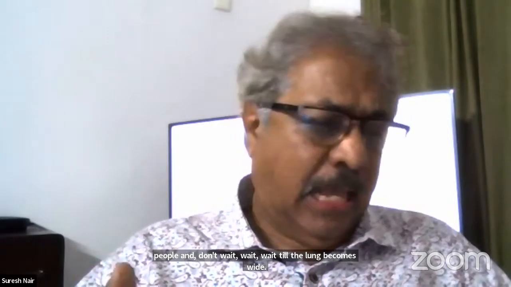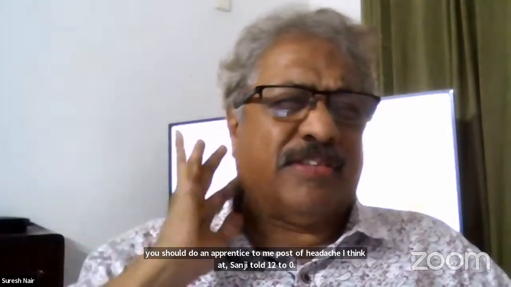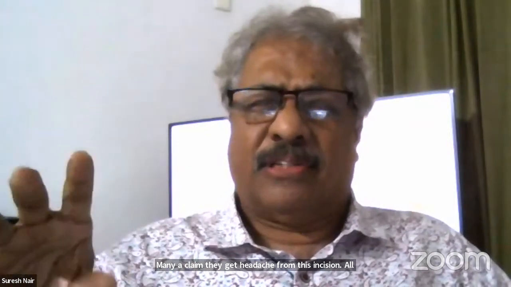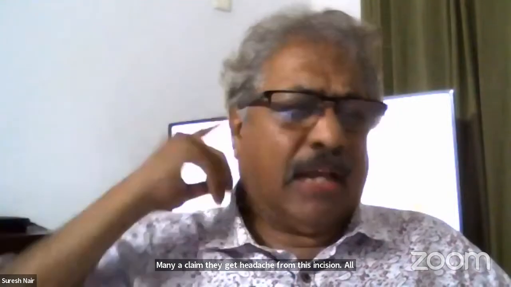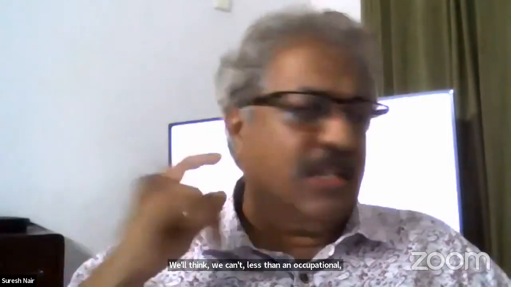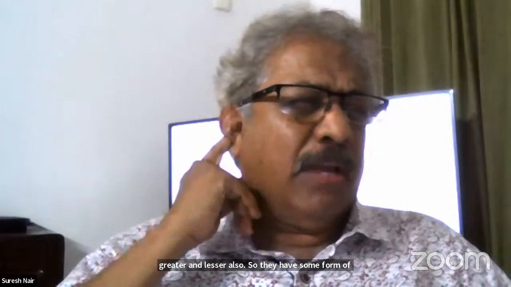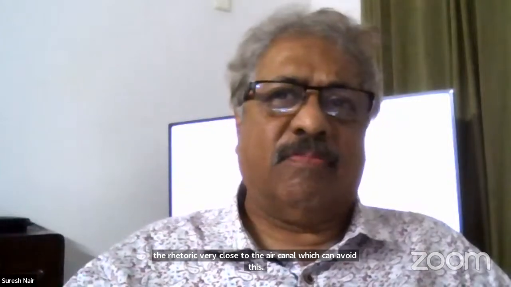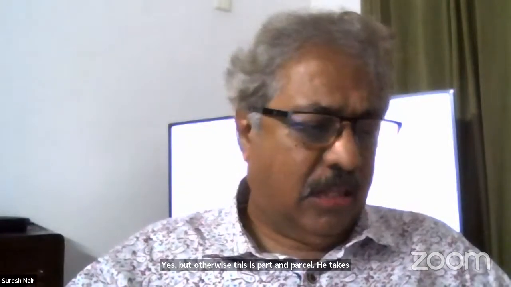Post-op headache, I think Sandeep told 12 to 0. Many a time they get headache from this incision. All the incisions, Lacey's, O2, reverse curvilinear, everything will cut the lesser and greater occipital nerve. They cut the nerve, so they have some form of headache. The only incision that can avoid these nerves is a C-shaped incision made very close to the retroauricular area, very close to the ear canal. But otherwise, this is part and parcel. Headache, CSF leak, both Mishra and Sandeep have told.